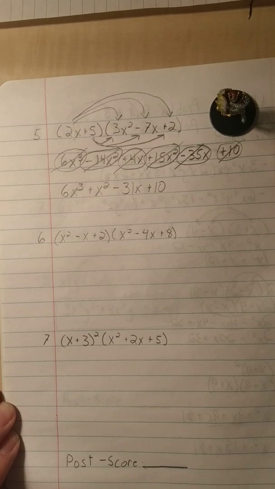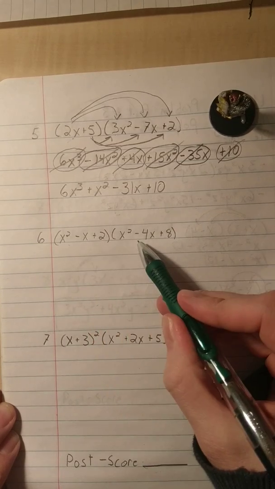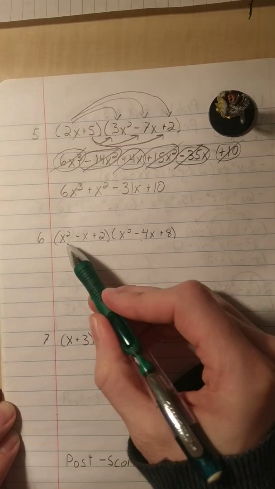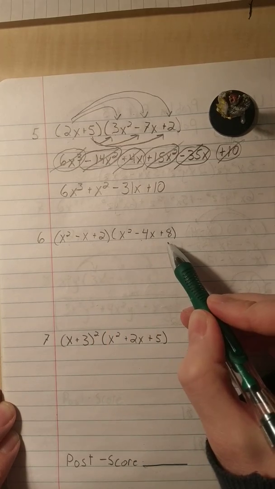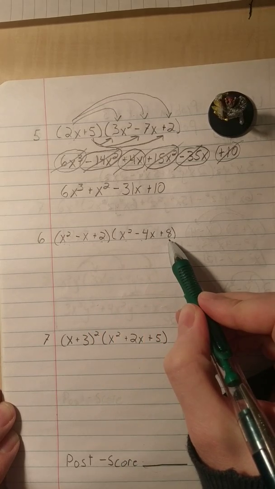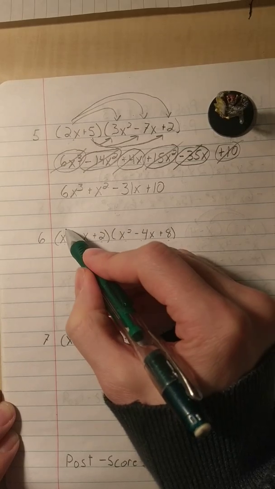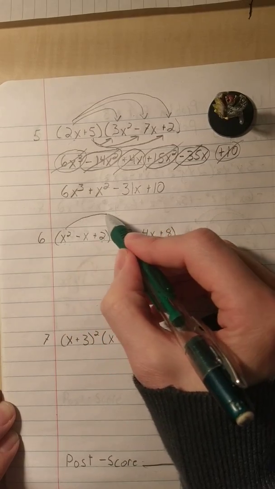Number 6 follows the very same process again. It's just a bit more tedious now because we have a trinomial being multiplied by a trinomial, right? 3 terms and 3 terms. So we're going to have to distribute all 3 of these terms to all 3 of these terms. It's going to create a very large expression, and then we'll combine like terms. And let's get started, and we'll see where it takes us.